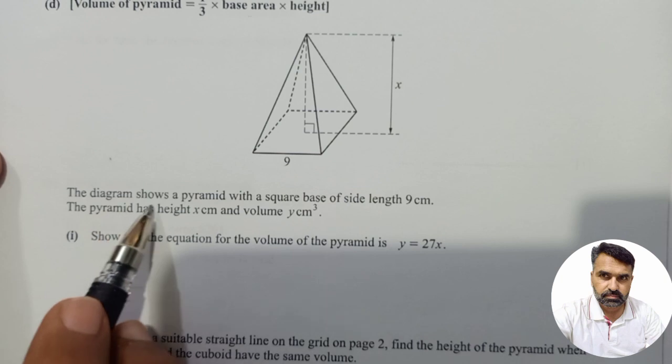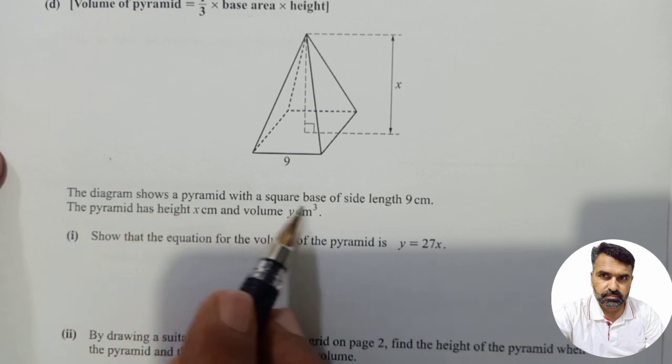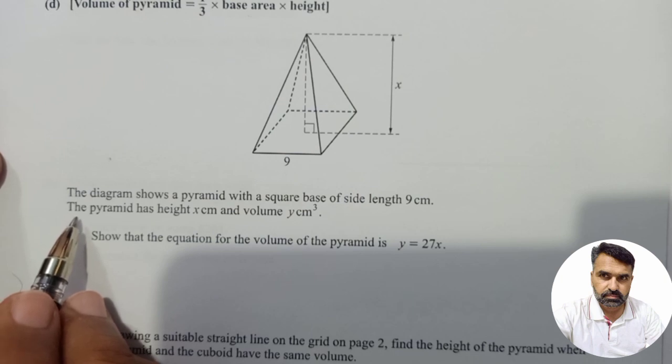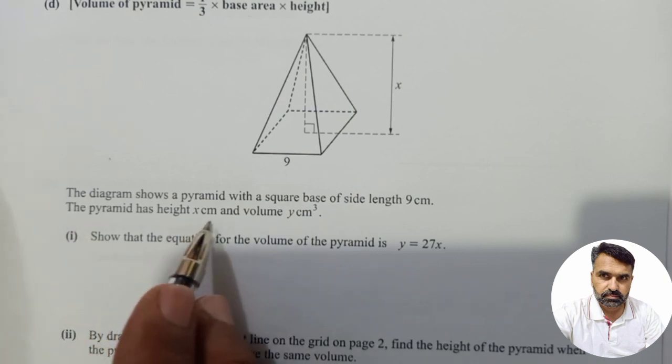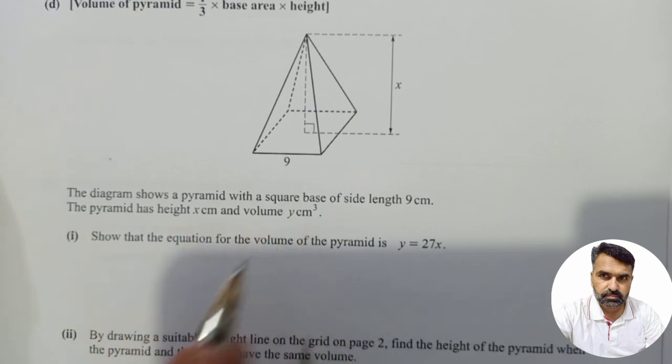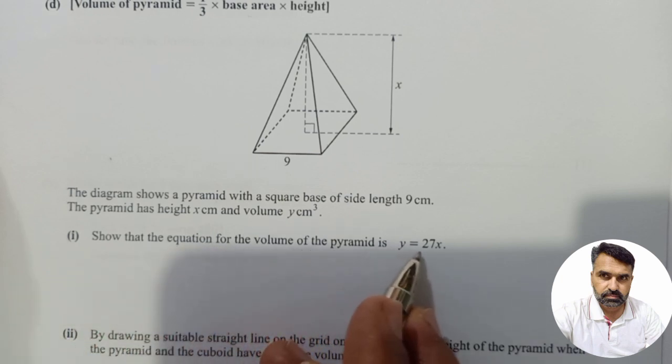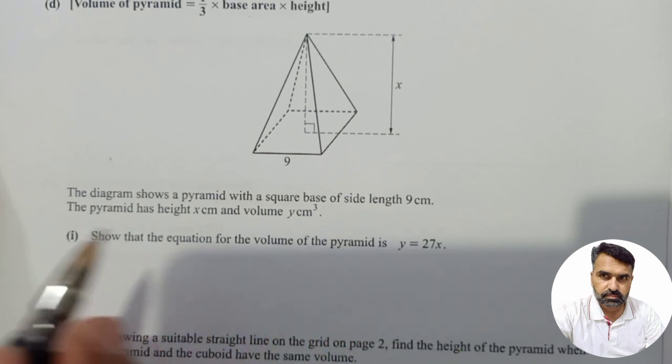Then students, the diagram shows a pyramid with a square base of side length 9 cm. The pyramid has height x centimeter and volume y centimeter cube. Show that the equation of the volume of the pyramid is y equals 27x.